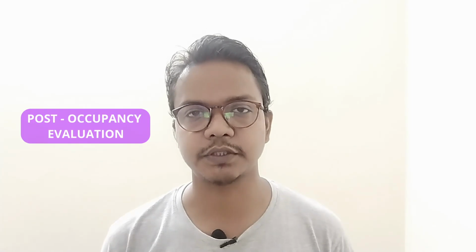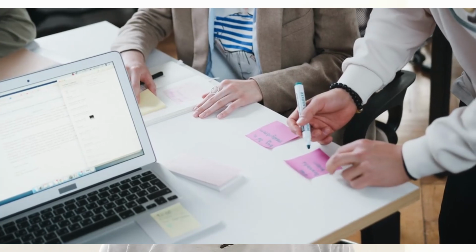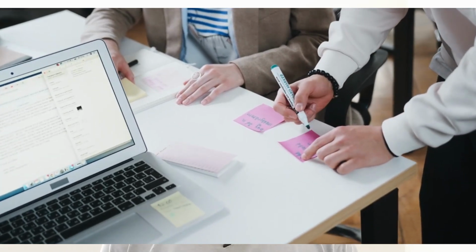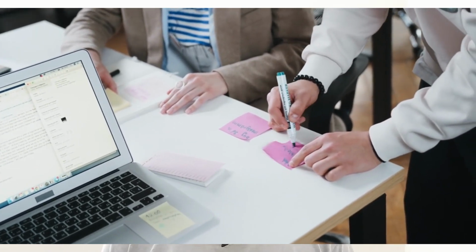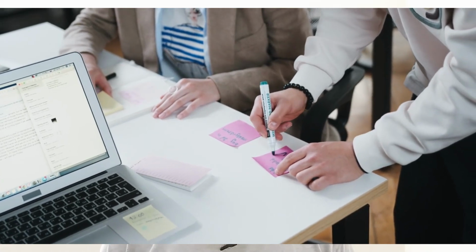Then comes the post occupancy evaluation. Here we need to assess how well the building performs after occupancy. Here we gather feedback from the occupants and address any issues or improvements that are needed.